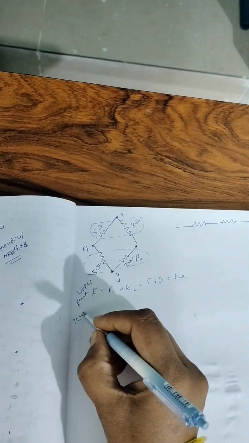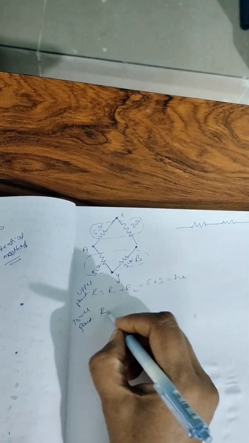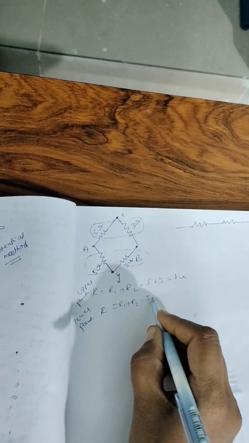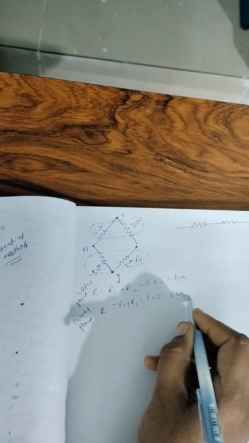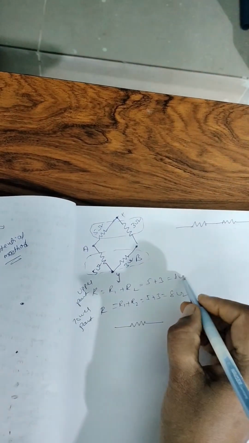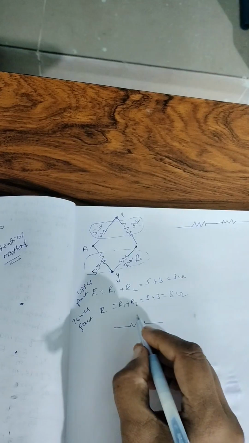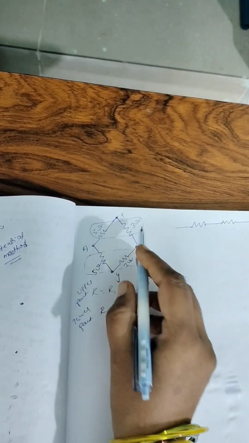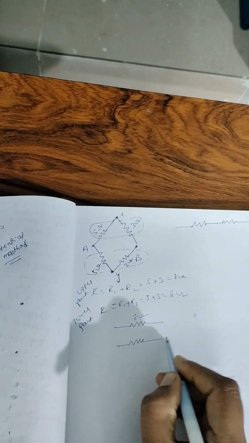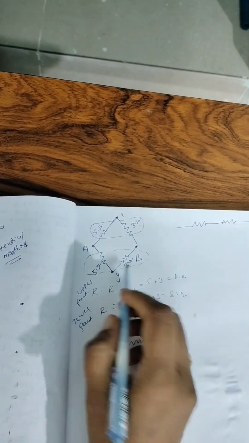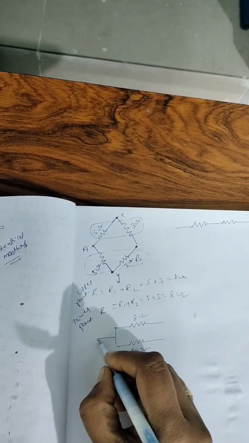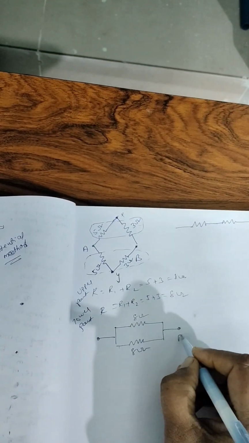Now for the lower part, I am writing these two. R1 plus R2, that is equal to 5 plus 3, that is equal to 8 ohms. Now let us draw the diagram. This is the effective resistance due to 5 and 3 ohms in the upper part, 8 ohm. And this is the effective resistance due to 5 ohm, 3 ohm in the lower part, 8 ohm. This is A, this is B.